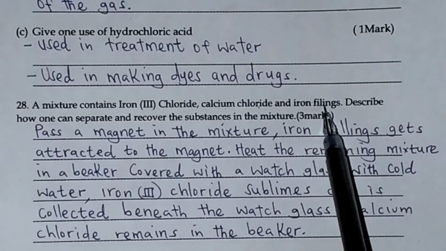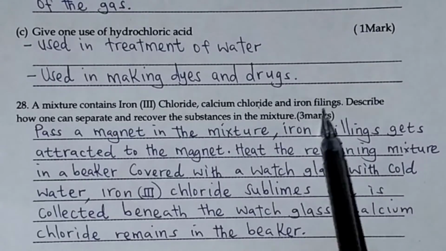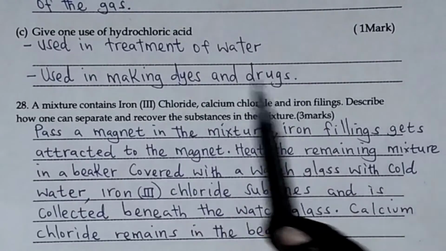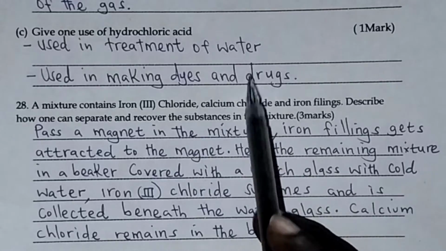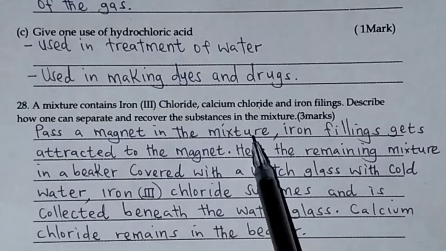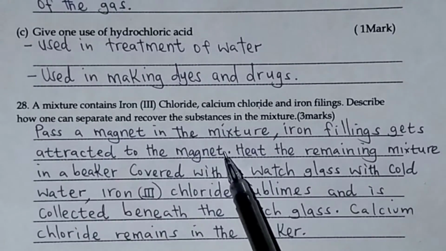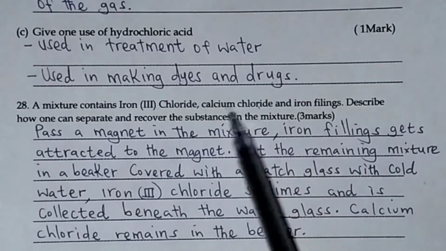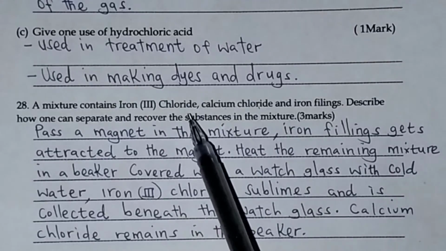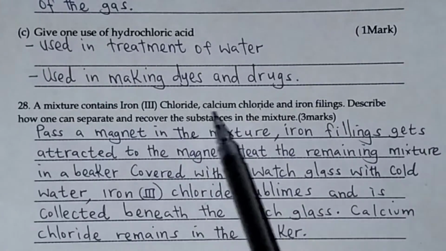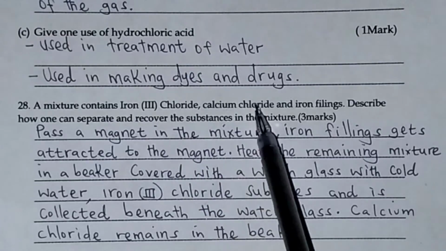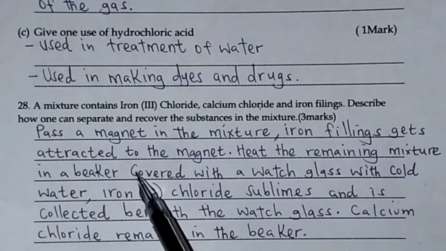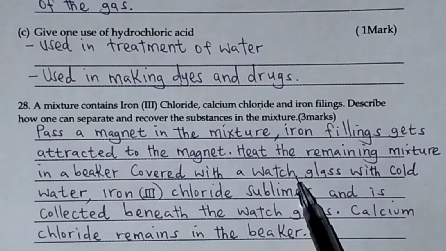Iron filings, we can use a magnet to remove. So the first step, we pass a magnet in the mixture. Iron filings get attracted to the magnet because iron is magnetic, leaving calcium chloride and iron 3 chloride behind. After that, we put the iron 3 chloride and calcium chloride in a beaker. Heat the remaining mixture in a beaker covered with a watch glass containing cooled water.